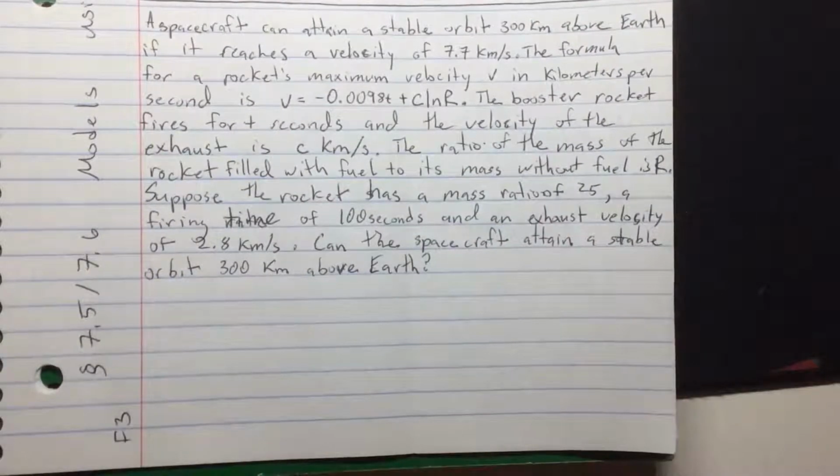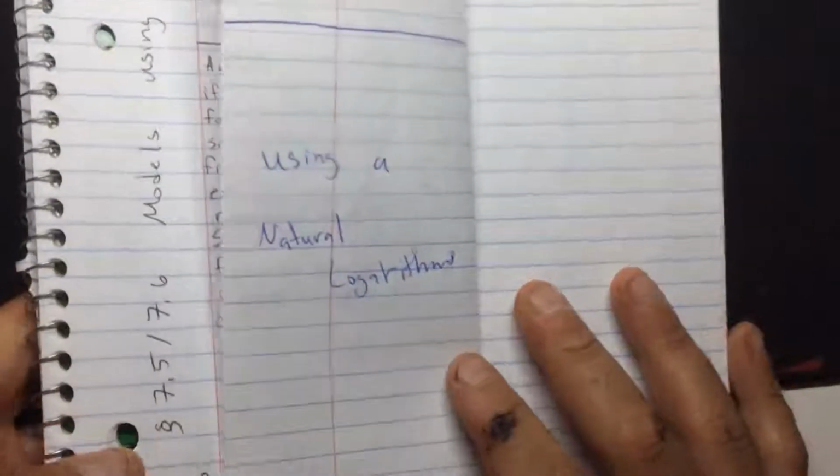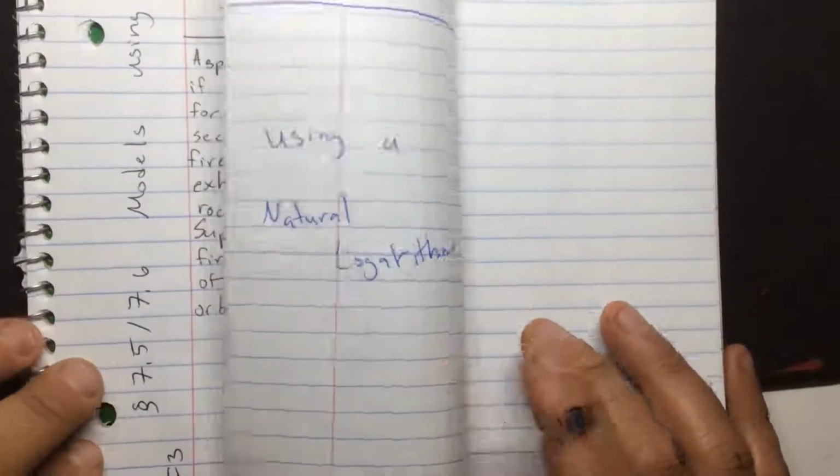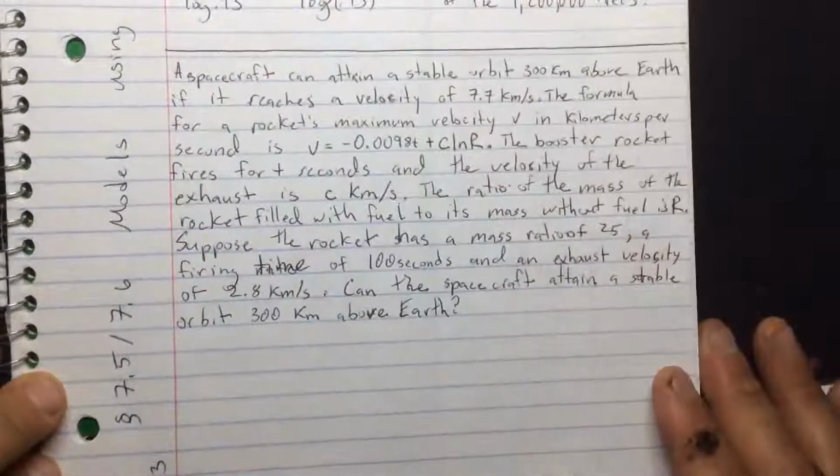This is part 2 of Foldable number 3 for 7576. The last one we just did was modeling with an exponential equation, and this one is going to be using a natural logarithm. So this one, flatten this out a little bit.